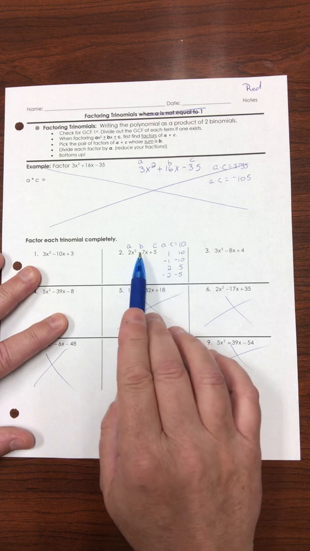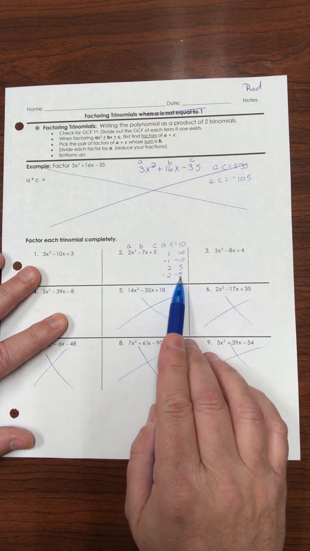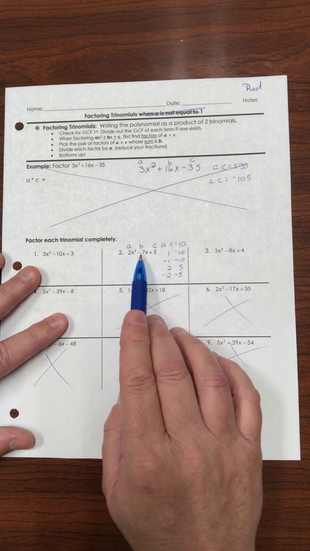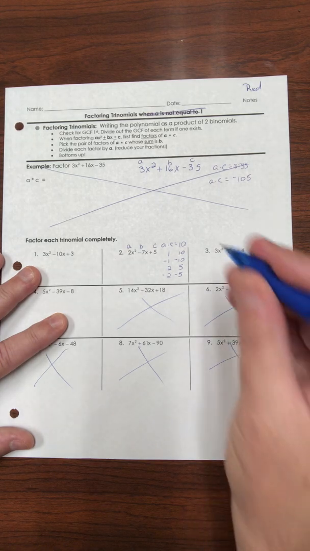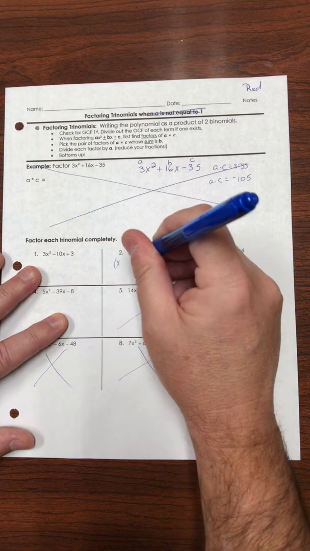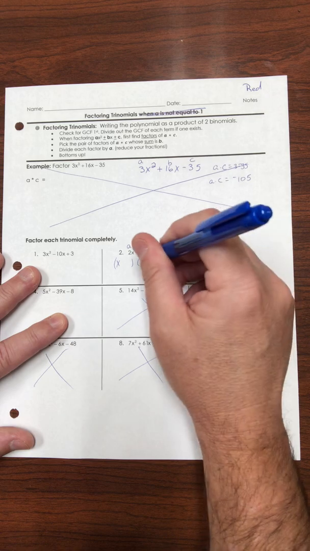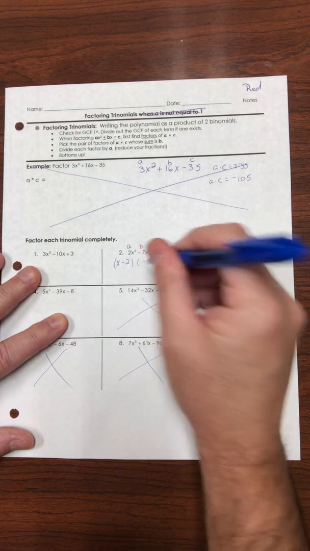2 plus 5 gives me 7, but I need it to be -7. -2 plus -5, I would use plus every time I do this. -2 plus -5 gives me -7. So I know that in my parentheses, my answer is going to kind of look like that right there. My numbers in here are going to be -2 and -5, okay?